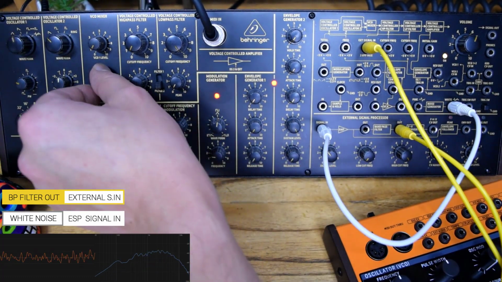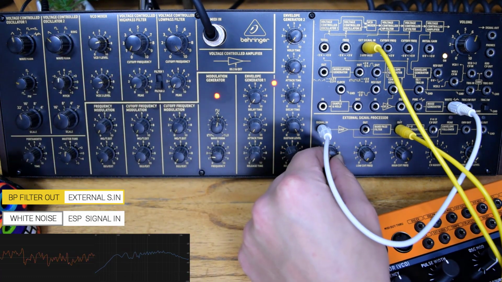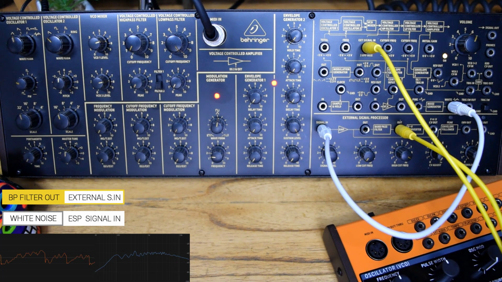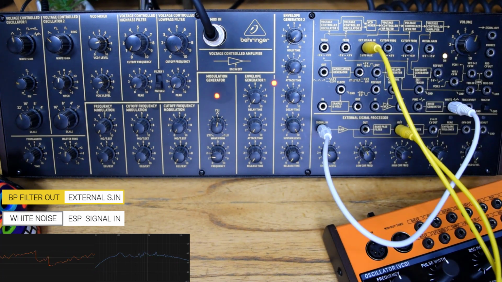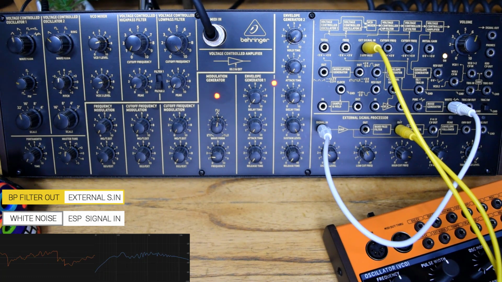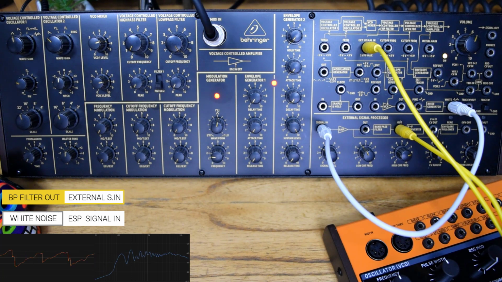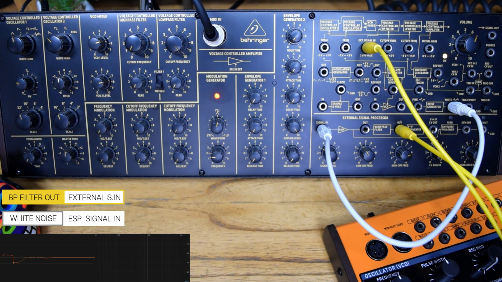So now, of course, the sound is going to be a little bit different because we can manage it a little bit more. Maybe I can cut the highs and maybe I can cut a little bit of lows. There we go. Right, so that's why we get the external signal, the EXP, sorry, the external signal processor.